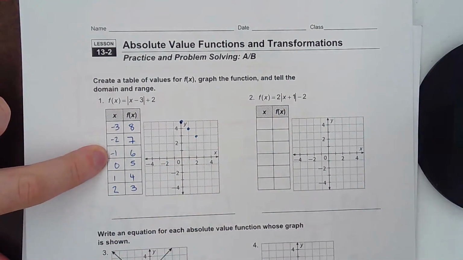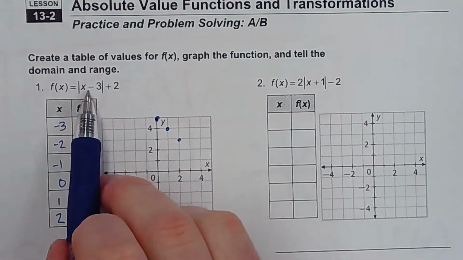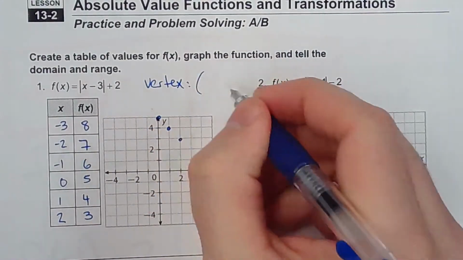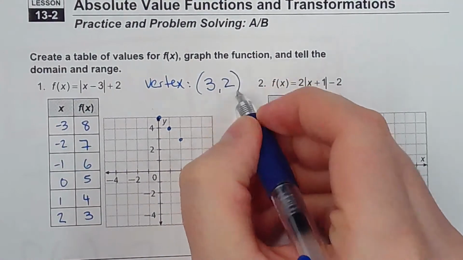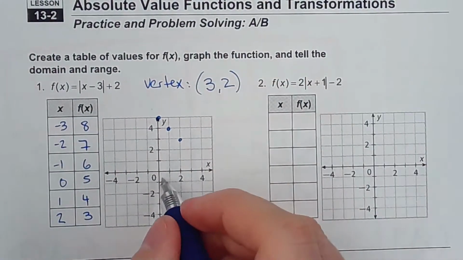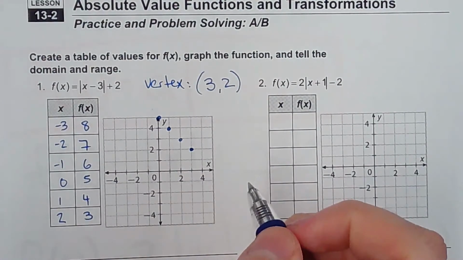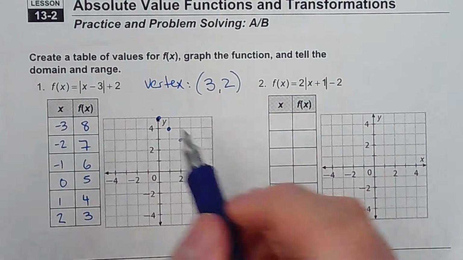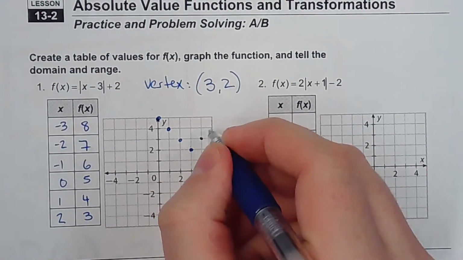What I am going to do is notice that this has a -3 here and a +2 there. So my vertex should be at 3. Remember, we changed the sign for this one, 2. So if I go to 3, 2, that would have been my next point. And you can tell from here, the slope is up 1 over 1 each time, right? That's true because there's nothing in front of there. So this should be my graph.